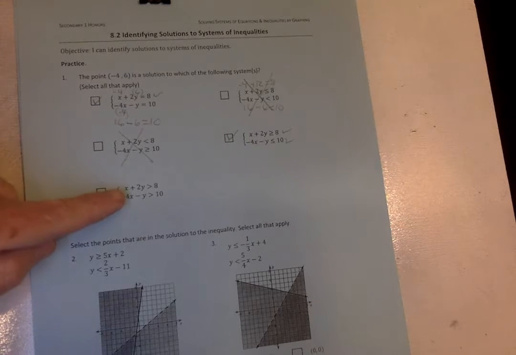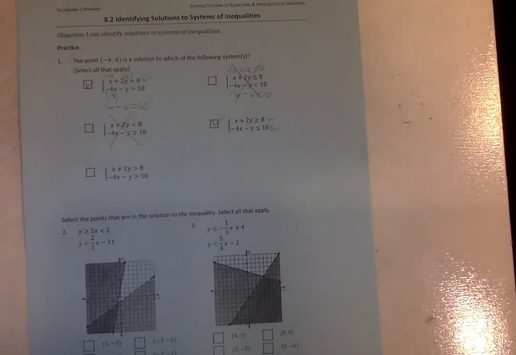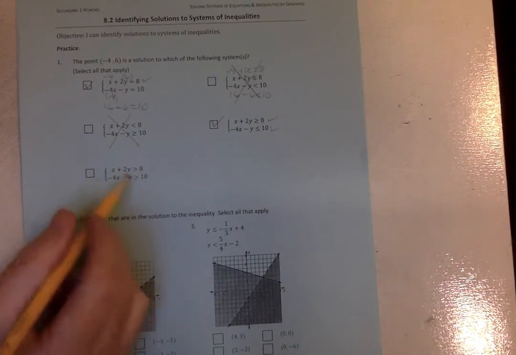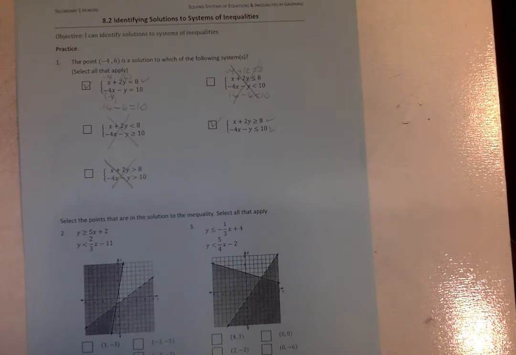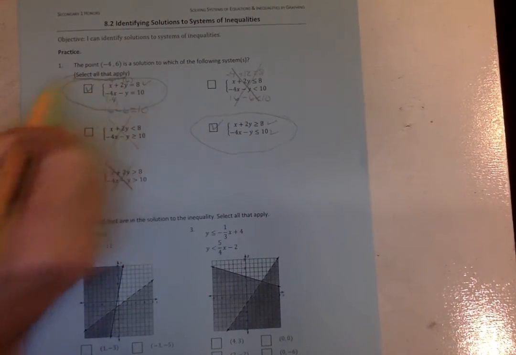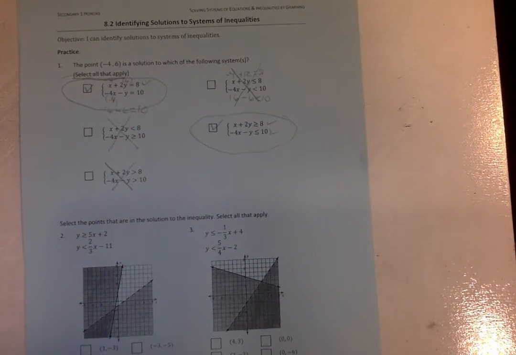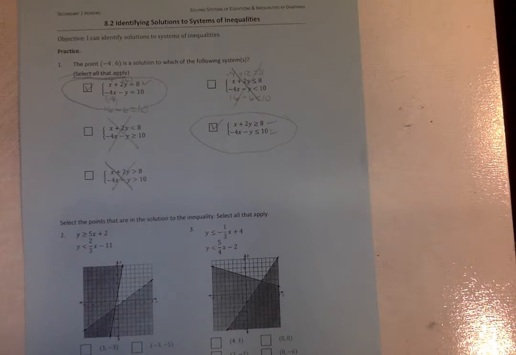Now this one, if I put (-4, 6) into that one, look, it's the same as all these others. And we can see that that is going to be equal to 8. And this shows greater than 8. So we know that is not a solution. So we can see that this is a solution and this. Now when it says select all that apply, that means it could be more than one. Okay? Next, we're going to go on to number 2.